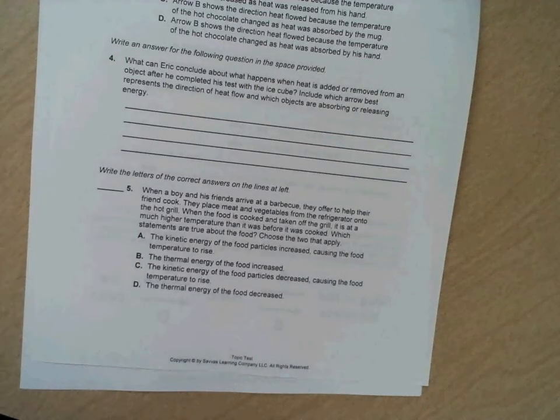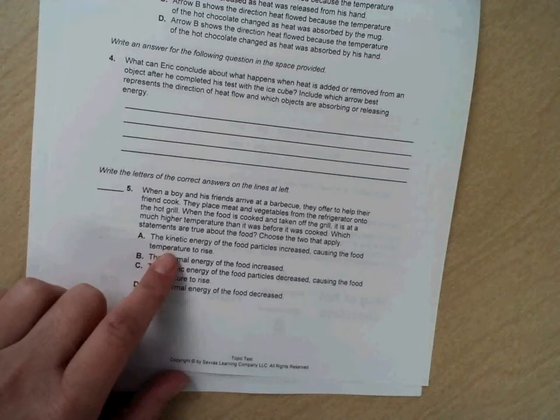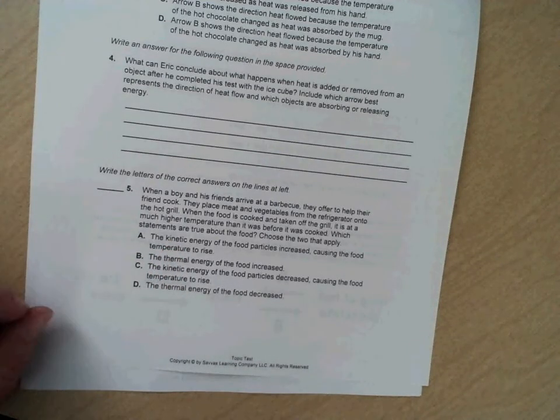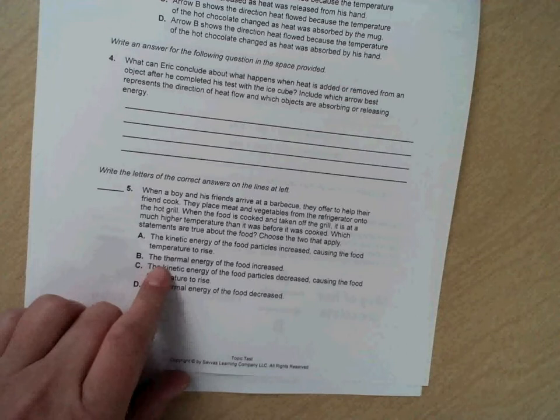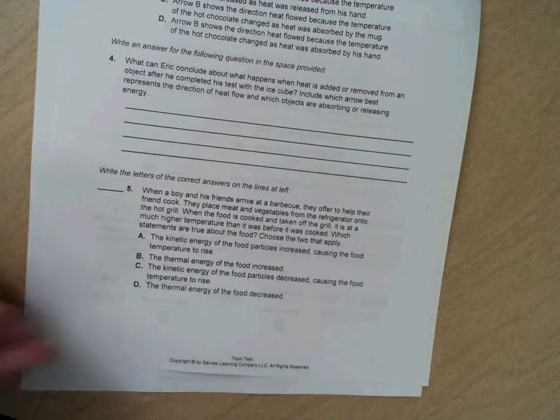So remember, heat flows from a hotter object to a cooler object. The kinetic energy of the food particles increased, causing the food temperature to rise. Remember, kinetic energy and heat go hand in hand. The thermal energy of the food increased. So A and B are your correct answers because everything increased, nothing decreased there.